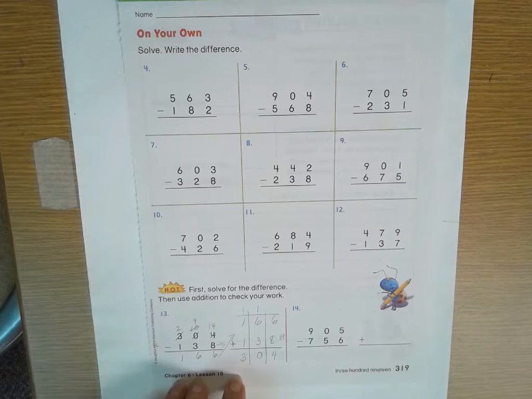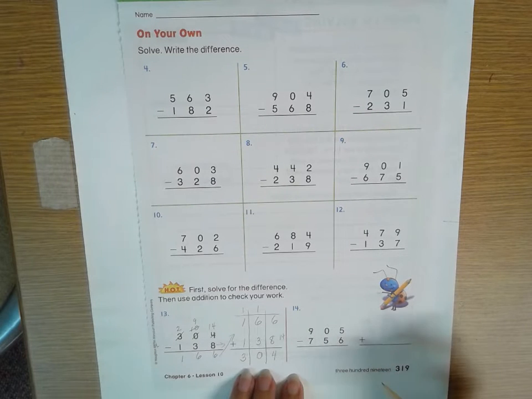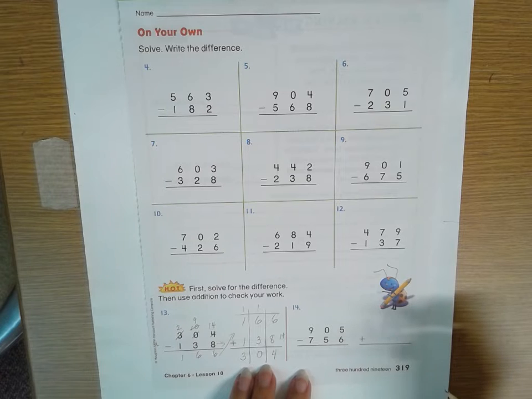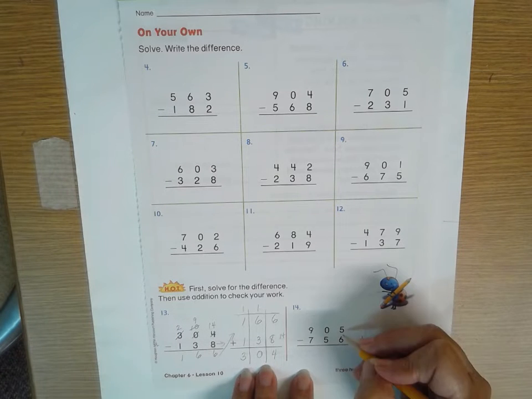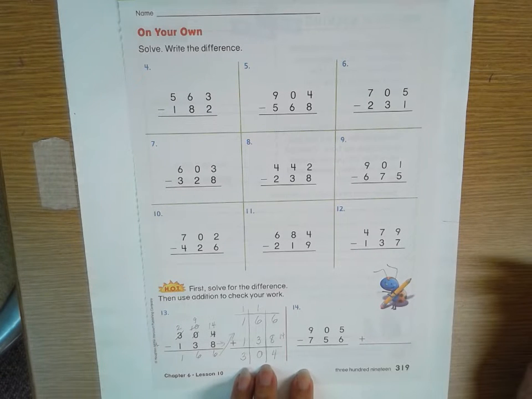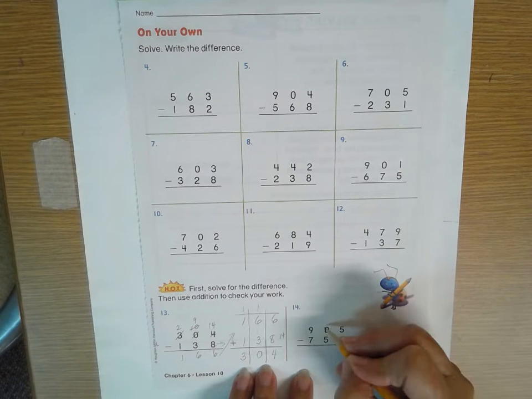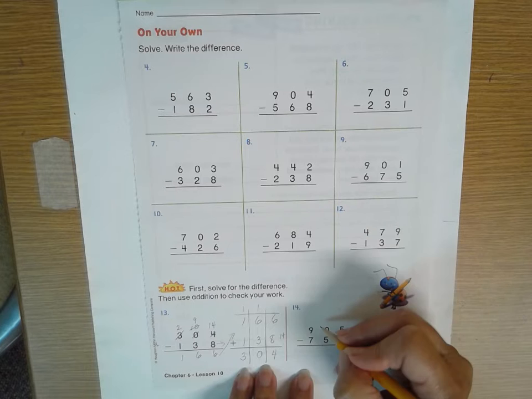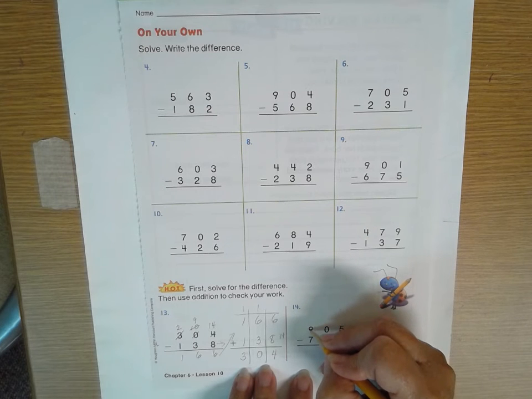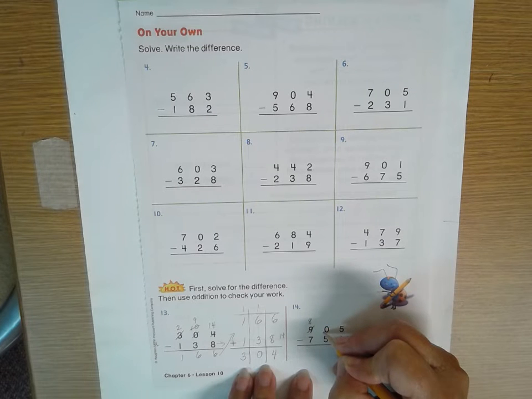So let's subtract here on number 14, 905 minus 756. 5 minus 6. Can we do that? No, we can't. So we go next door and we have a 0. So I have to get something here. So we're going to regroup. So instead of 9 hundreds, we will have 8. And instead of 0 tens, we will have 10.